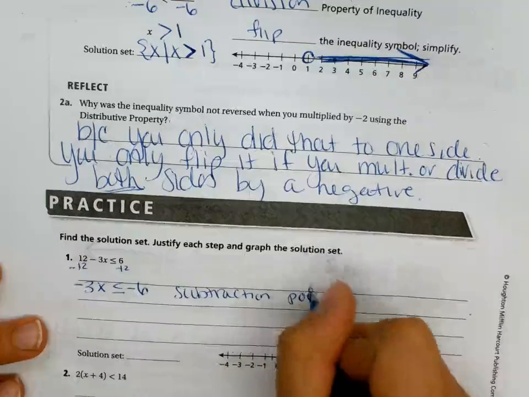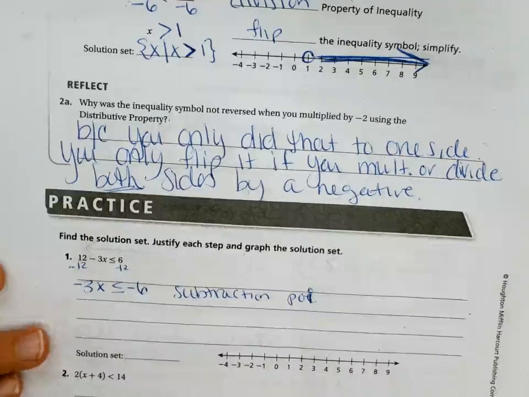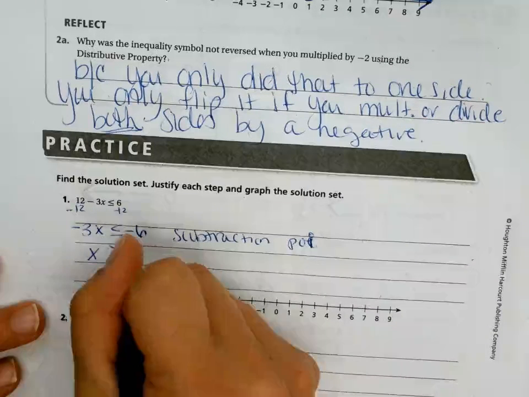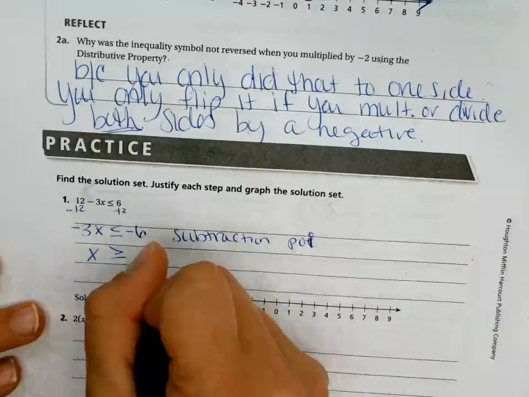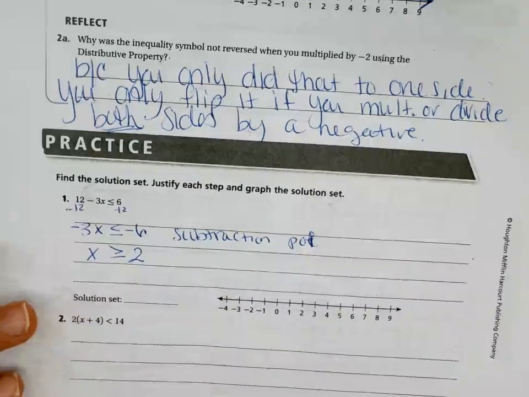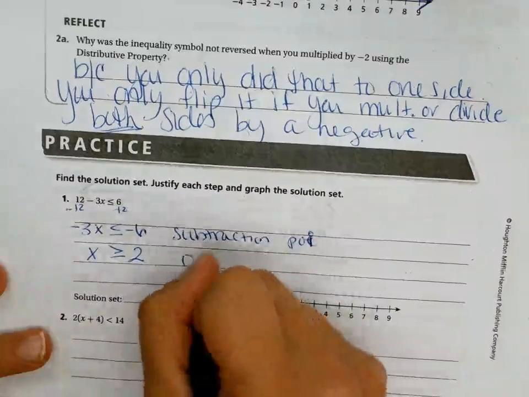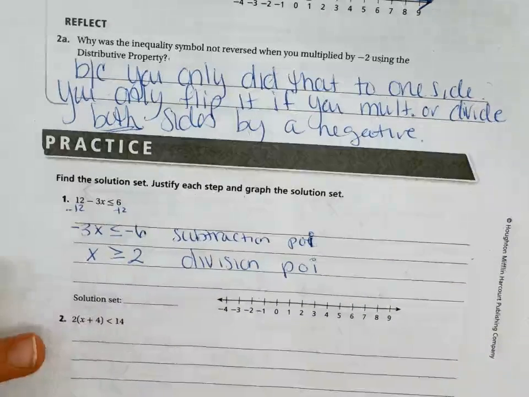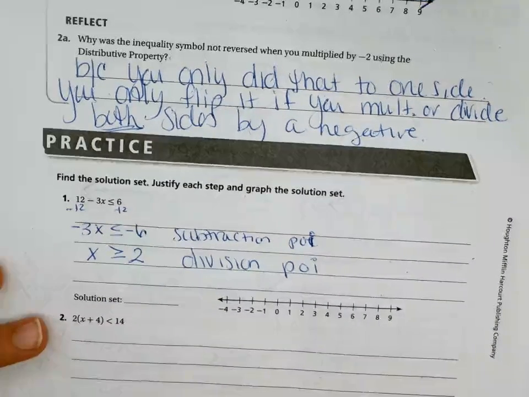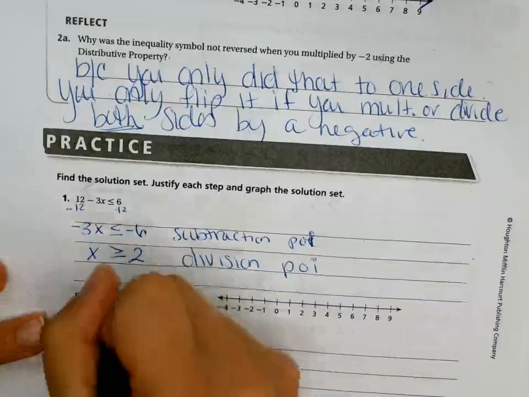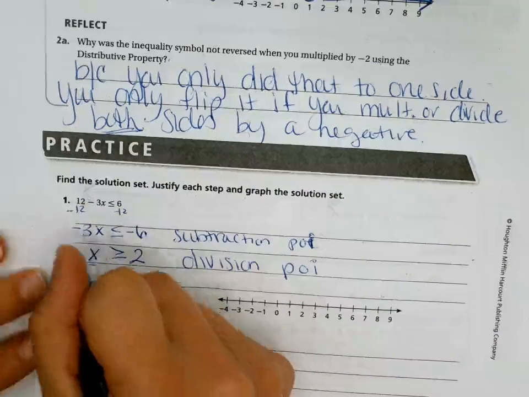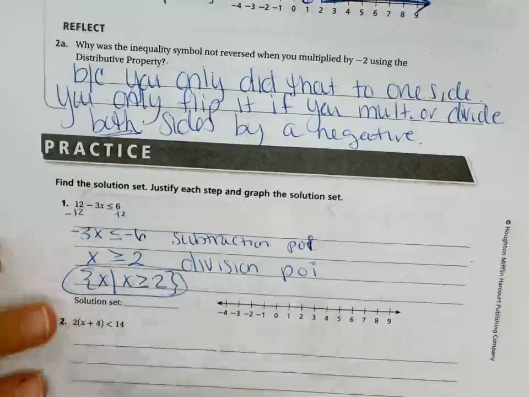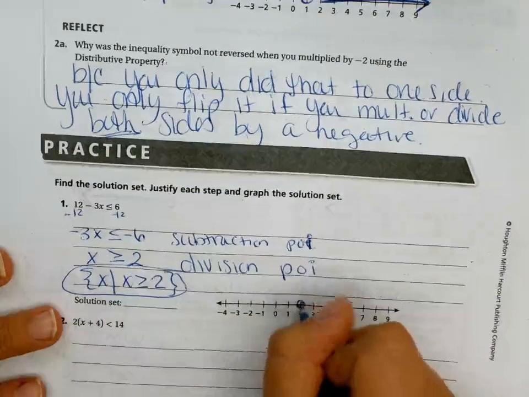Now I'm going to divide by negative 3 on both sides, leaving me with x. Flip my sign. And negative 6 divided by negative 3 is going to be positive 2. So I have x is greater than or equal to 2. And that was the division property of inequality. So that's x such that x is greater than or equal to 2 for our solution set. So we need a closed dot on 2, and we're shaded to the right.